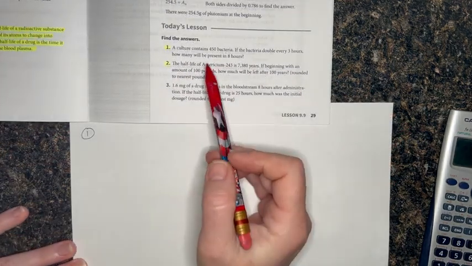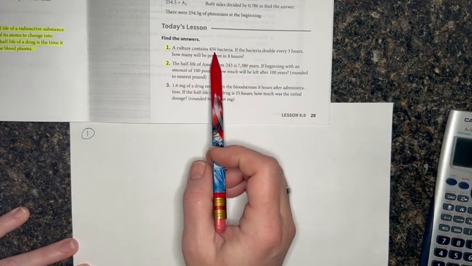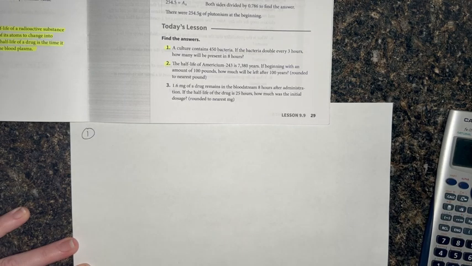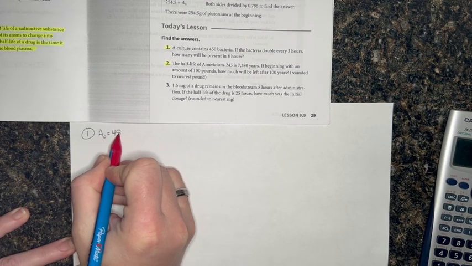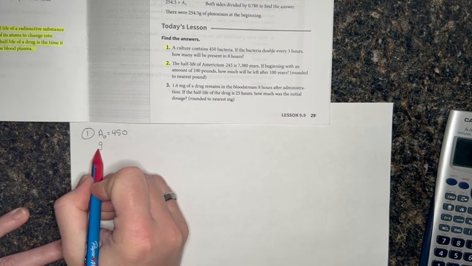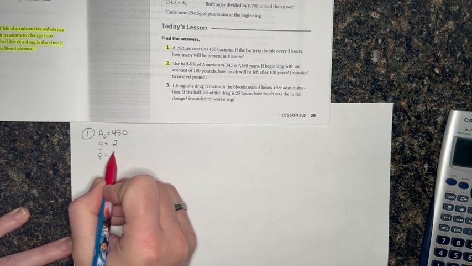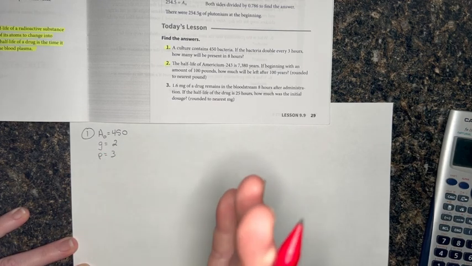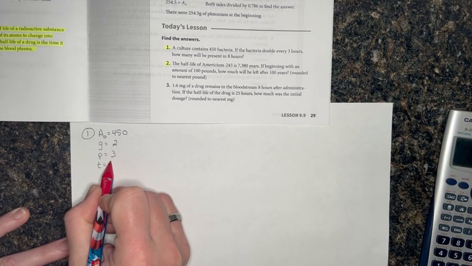So for problem number 1, it just says find the answers. A culture contains 450 bacteria. Okay, my A sub O is equal to 450. All right. If the bacteria doubles, so my G is a 2, every 3 hours, my period then is a 3. How many will be present in 8 hours? So my time is equal to 8.